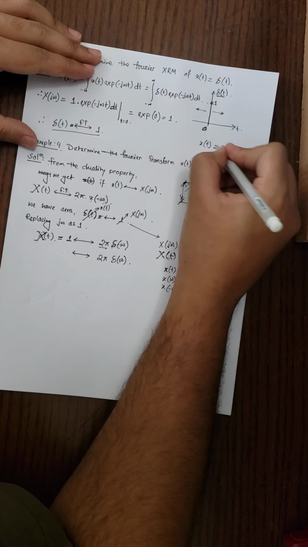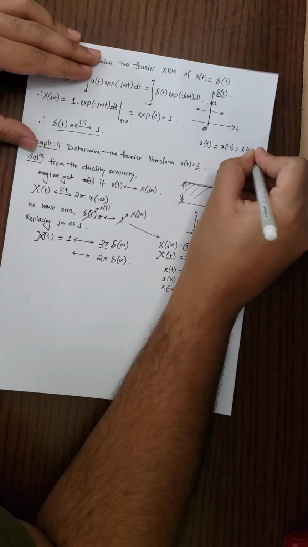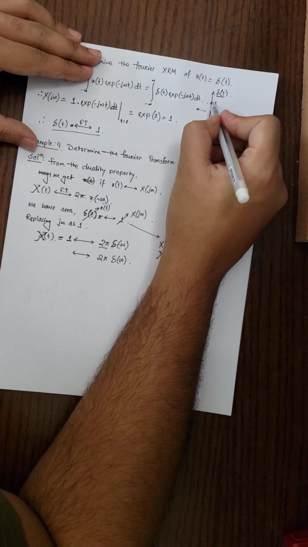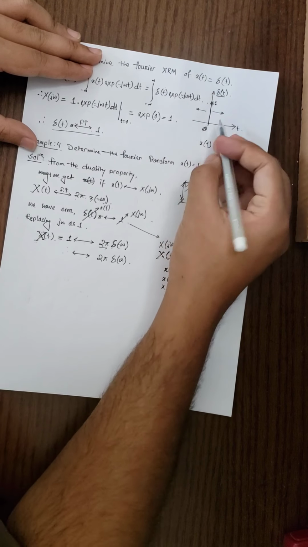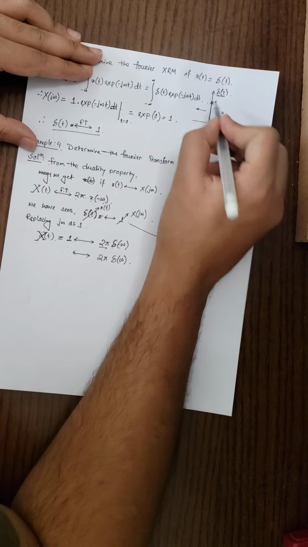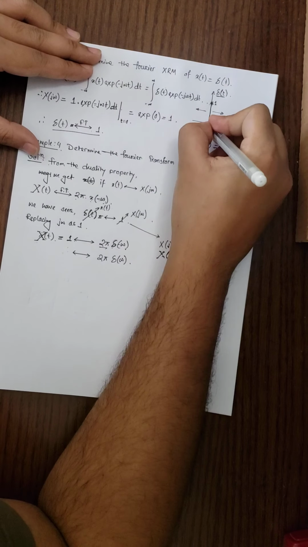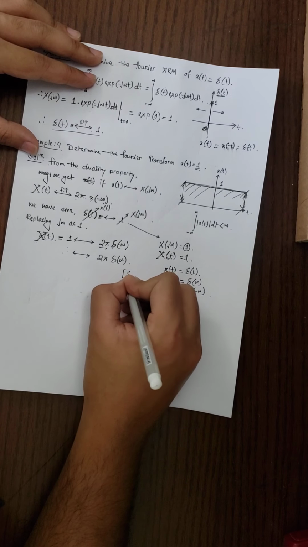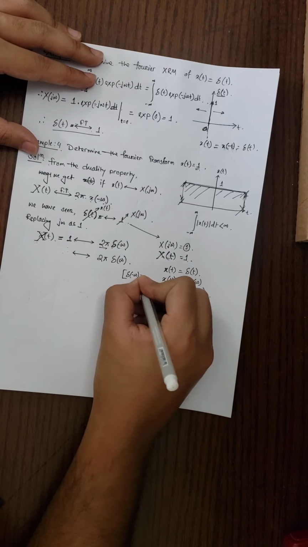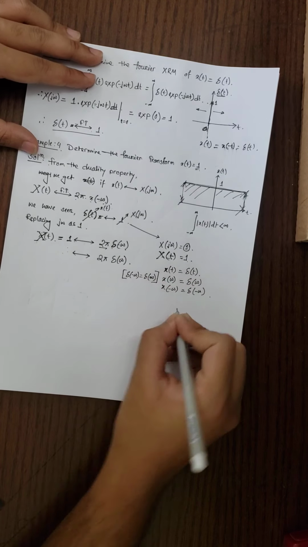X of t will be equal to x of negative of t in case of the delta function, because if we mirror this curve along the y-axis, we get the curve that remains as it is. So delta of omega will be equal to delta of negative of omega.